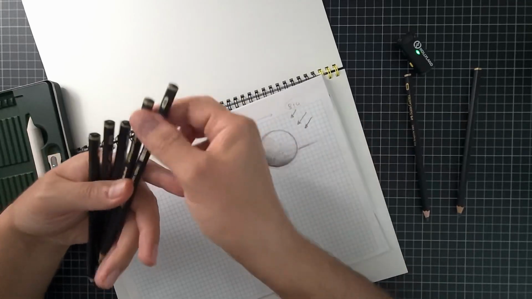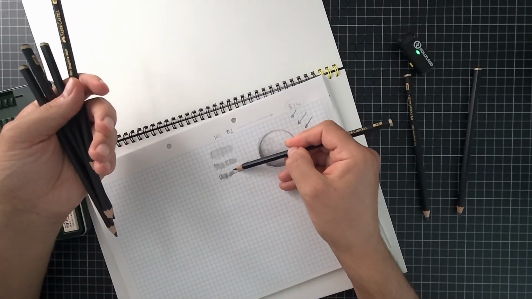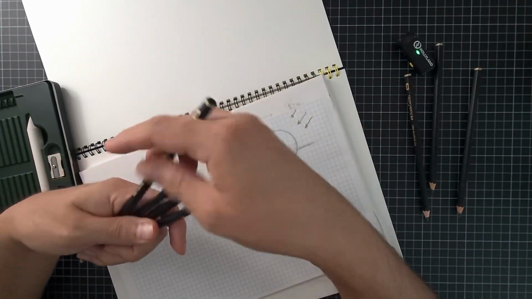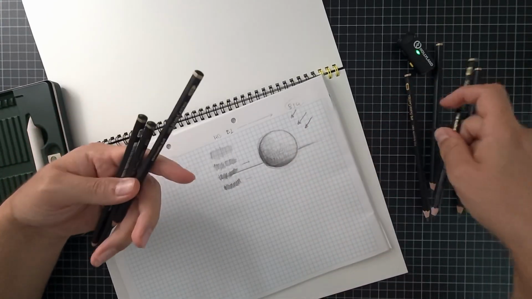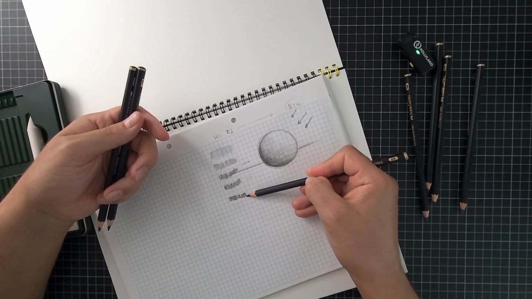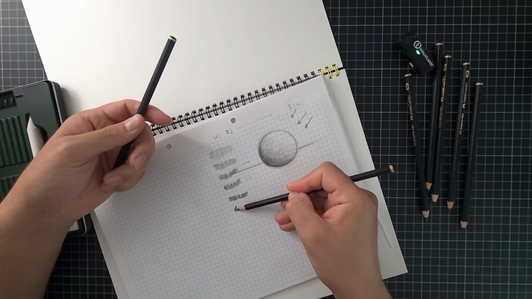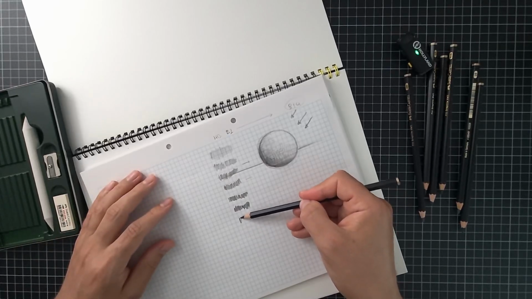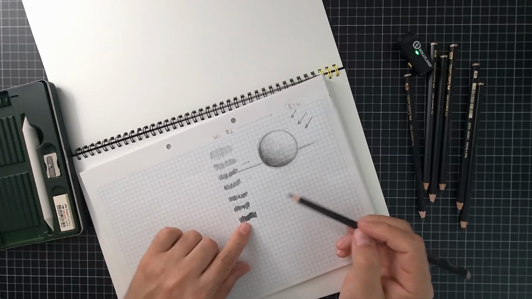You notice. 4B is going to be darker, then 6B, 8B. It's going to get darker and darker, as you see. 10B, much darker, and 14B, which is pretty dark compared to HB.